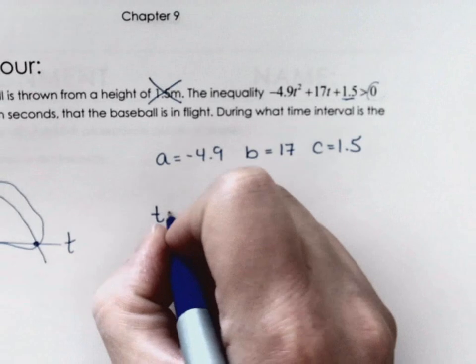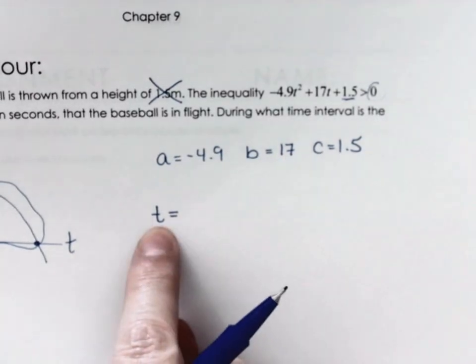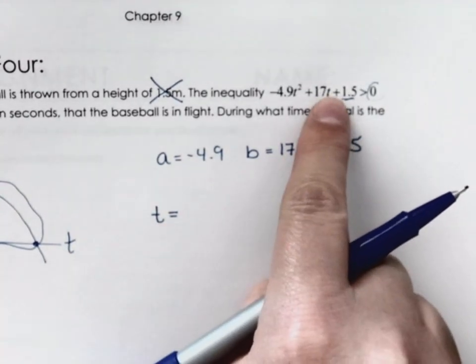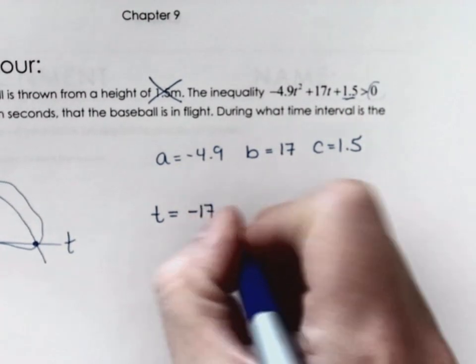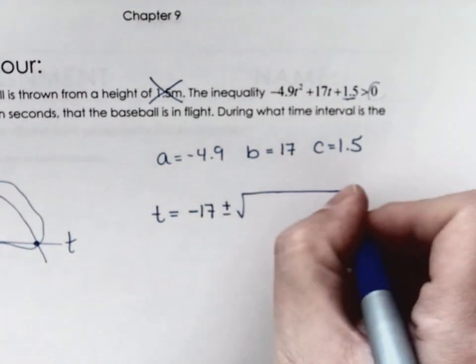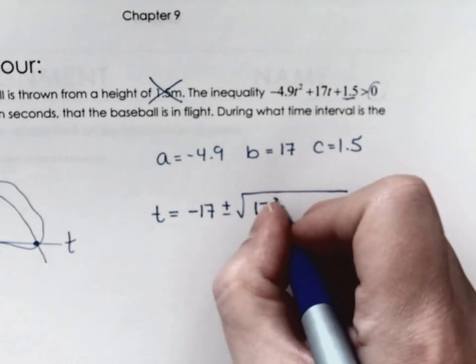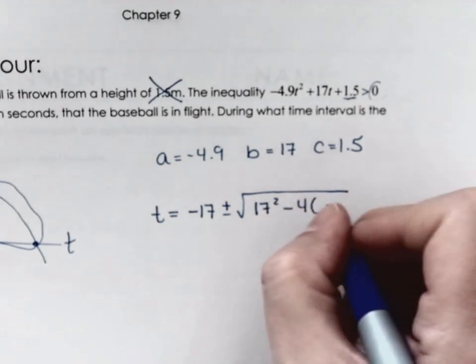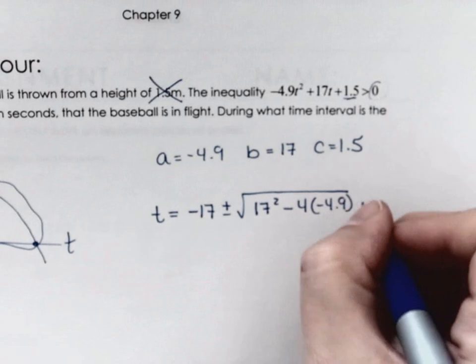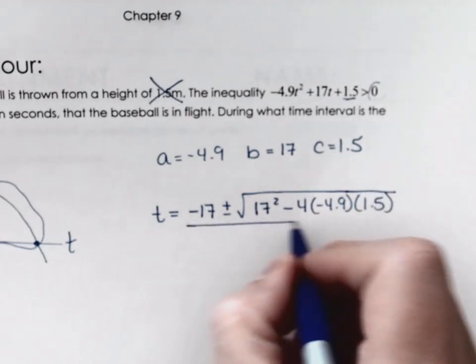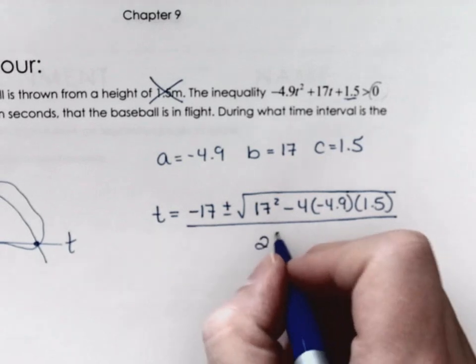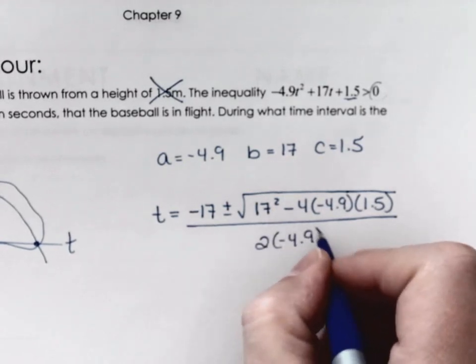So t is equal to, now I didn't use an x for my quadratic formula because the independent variable is t this time. So t is equal to negative 17 plus or minus the square root of 17 squared minus 4 times a times c. Got to extend that out. And that's divided by 2 times negative 4.9.